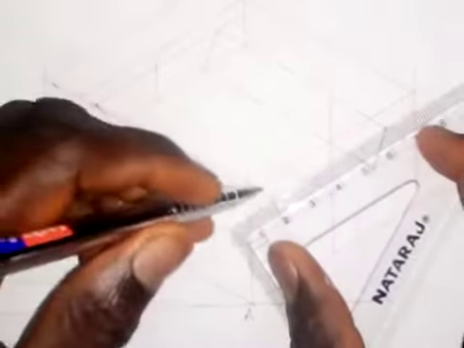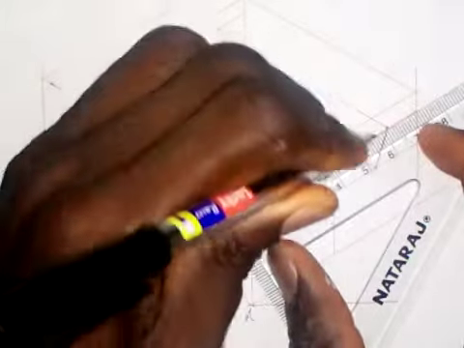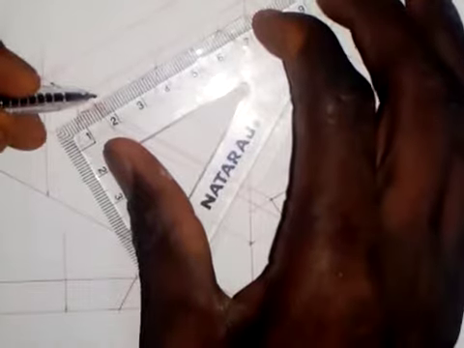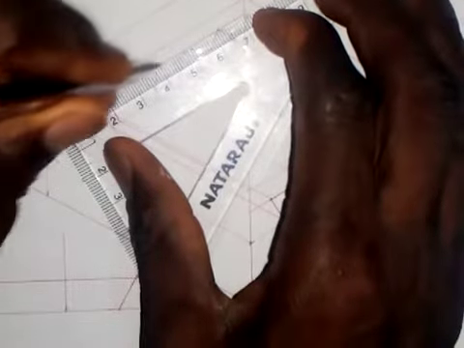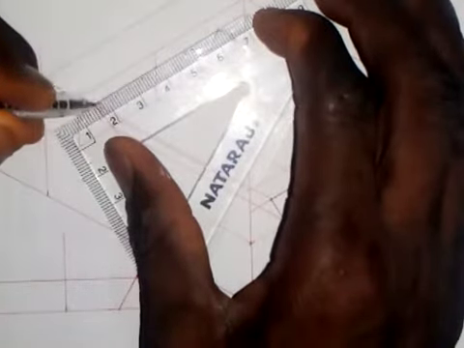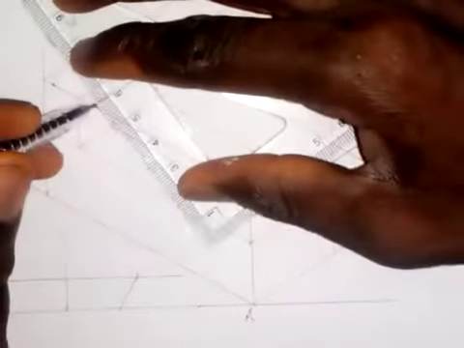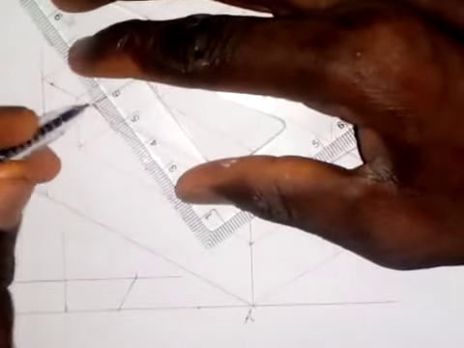So let me bring out what we have done so far. So this will be a thick line. And then this is a thick line from here to here, and then this line is a thick line.